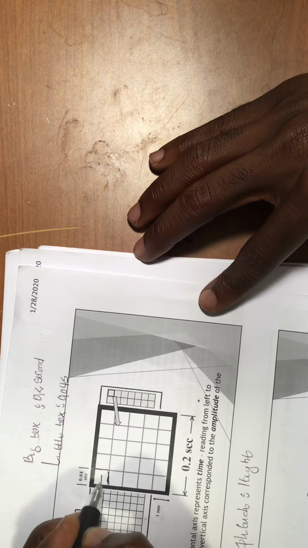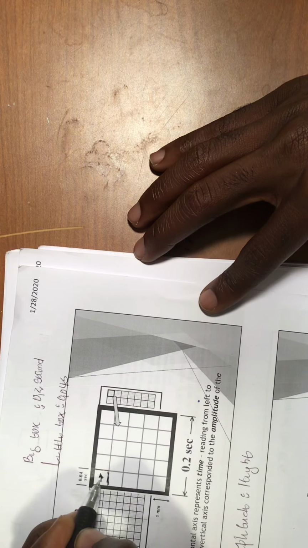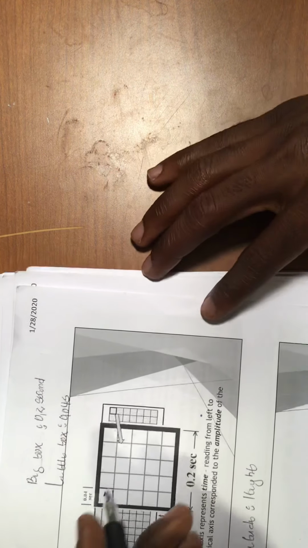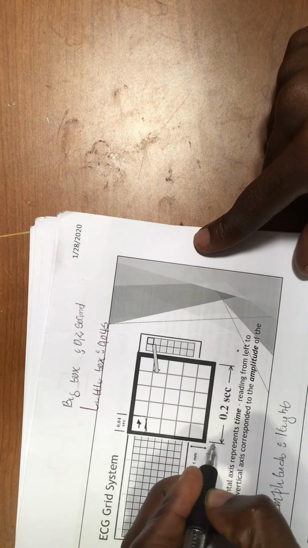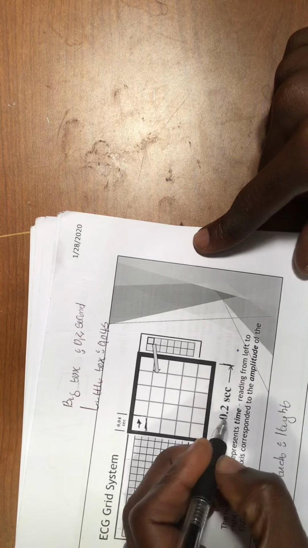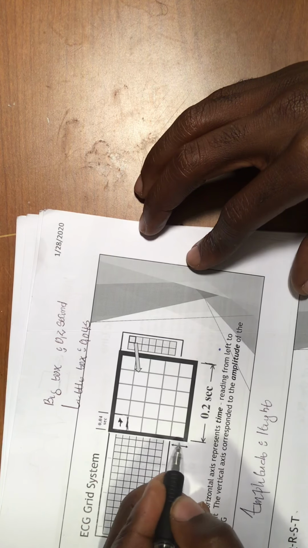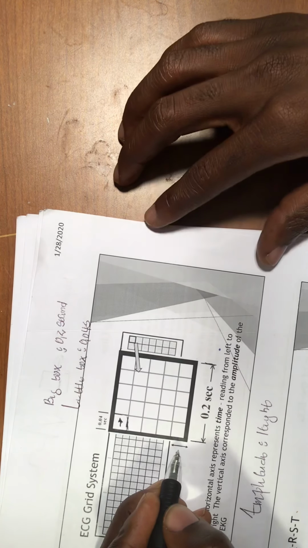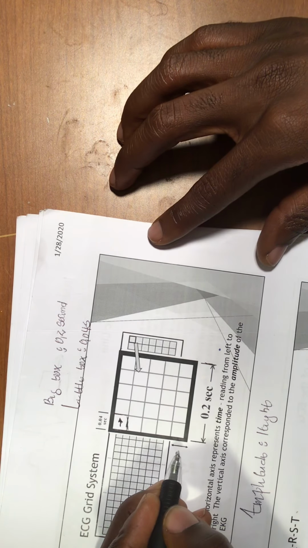I put something like an arrow inside of it. This arrow inside of this tiny box measures 0.04 seconds, and you will see when we go further how important it is to know this. And this big box right here measures 0.2 seconds. What you also need to know is that each little tiny box has a height of 1 millimeter. We say that because it's really important when we are going to see ST elevation or ST depressions.